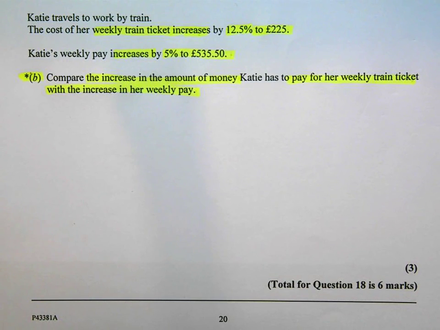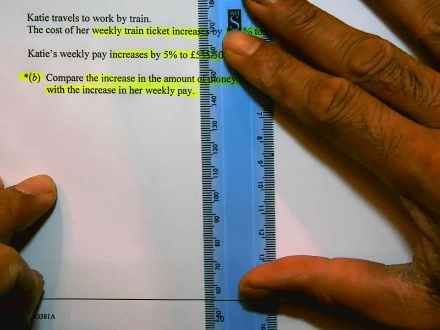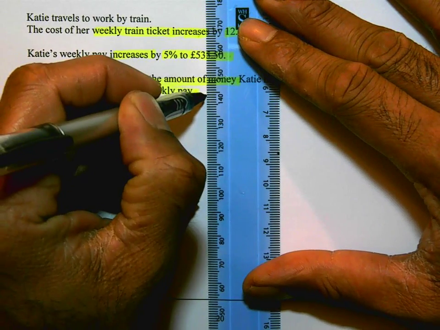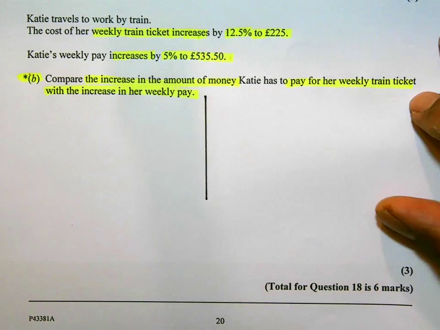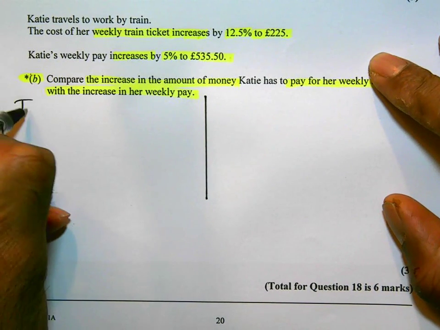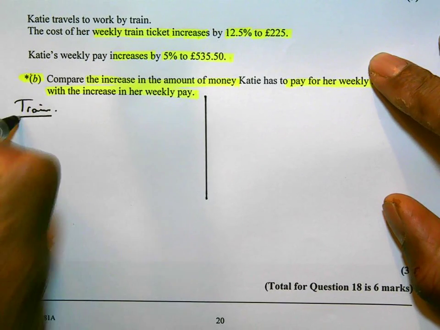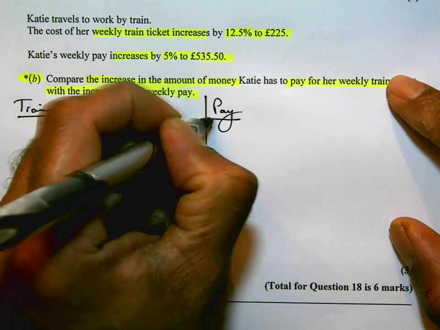Okay, so we're going to try to work out how much the train ticket has increased and how much her pay has increased. So I'm going to actually split this bit of the page into 2 sections. And on one side, I'm going to work out the increase in her train ticket. So I'm going to put train here. And on this side, I'll do her pay.